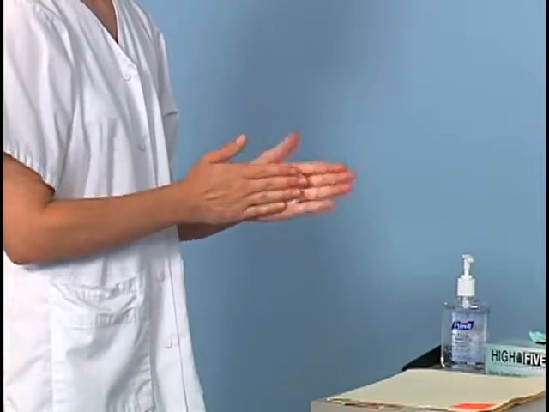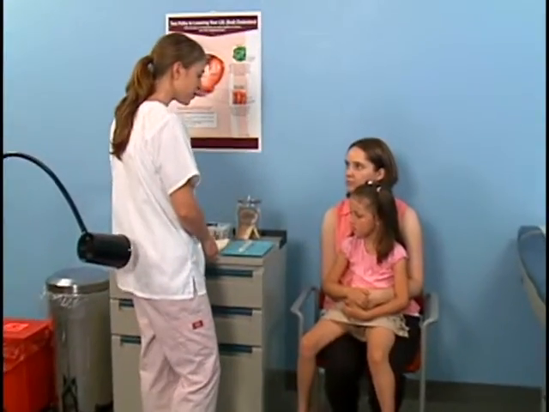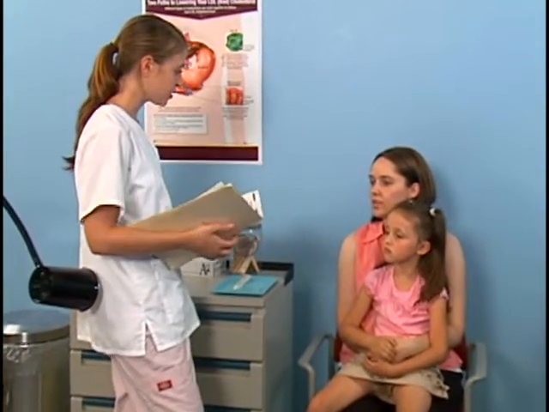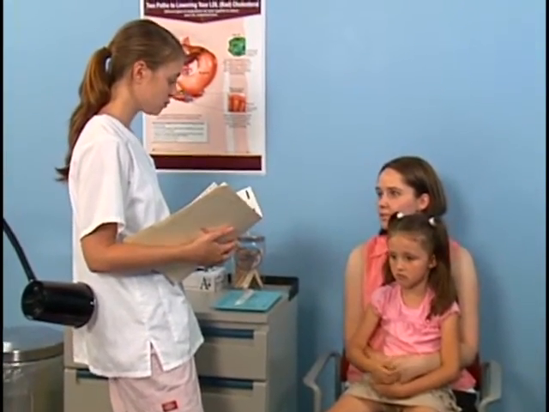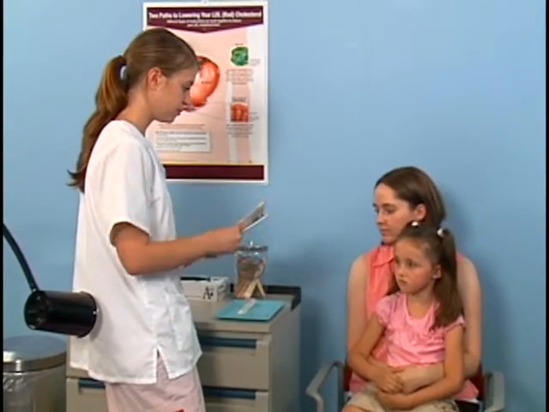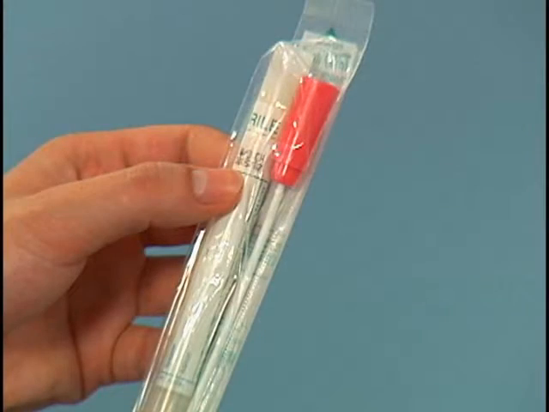Before proceeding, sanitize your hands. Greet the patient and introduce yourself. Identify the patient by full name and date of birth and explain the procedure. Assemble your equipment. This includes a tongue depressor and a collection and transport system. Check the expiration date on the collection tube.